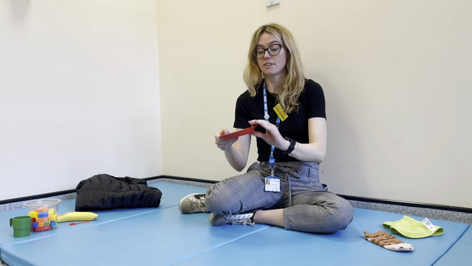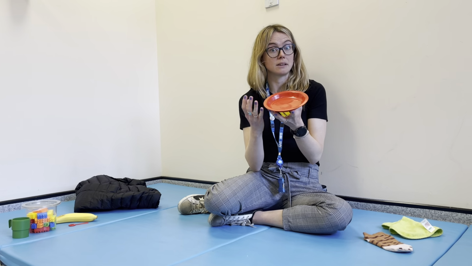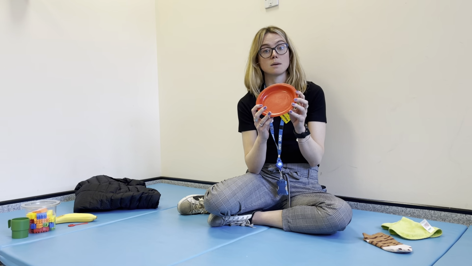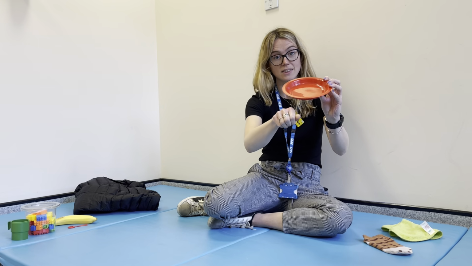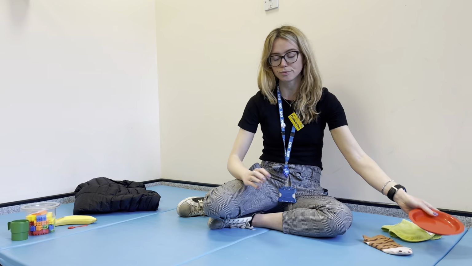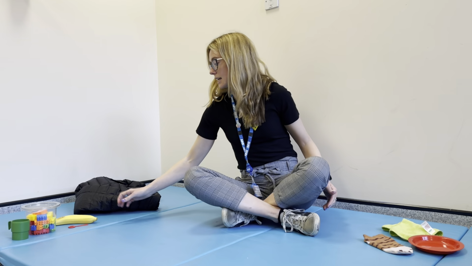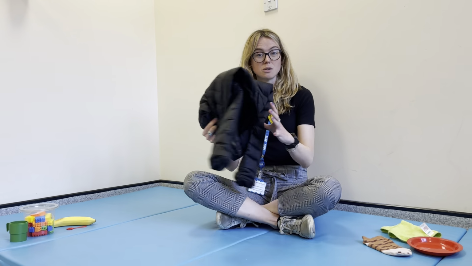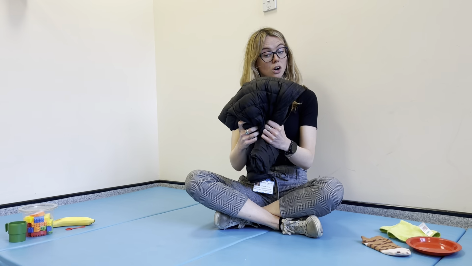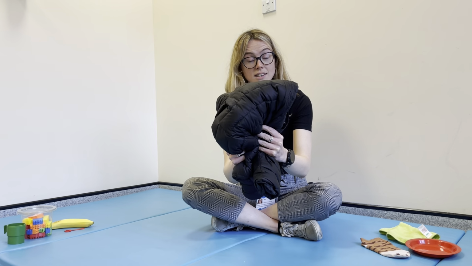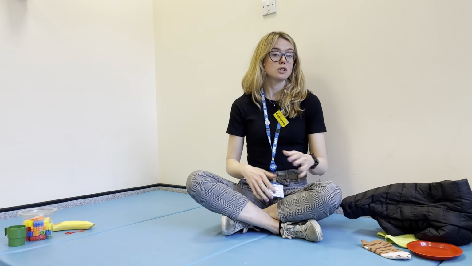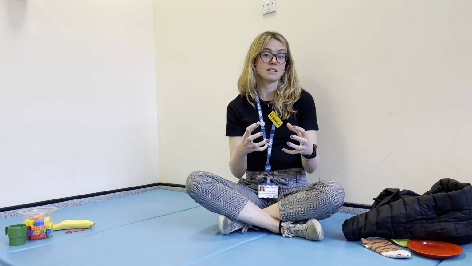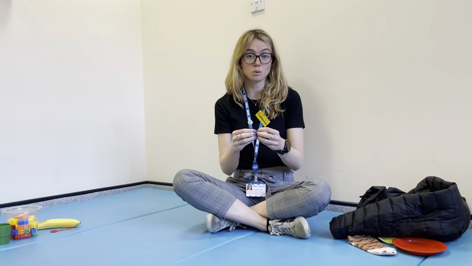We might have a pretend plate, or a plate that your child uses when it's time to eat. So I might say lunchtime, lunchtime, and then they'll know it's time for lunch. Another idea is when it's time to go outside, you might get their coat, and we might say outside, outside. So you can pick any object that means something to you and your child for an activity.